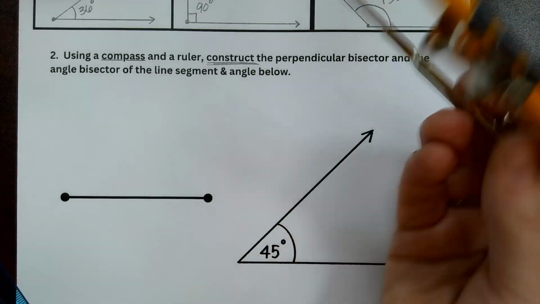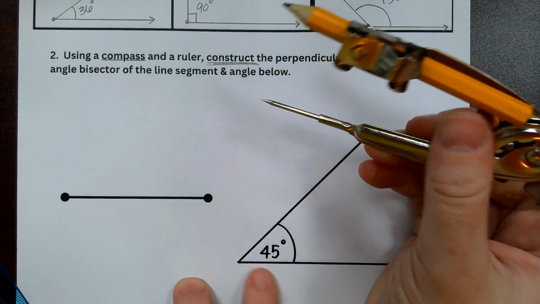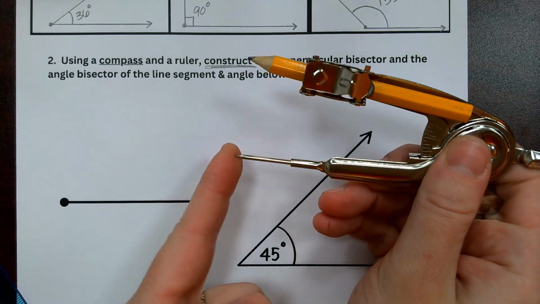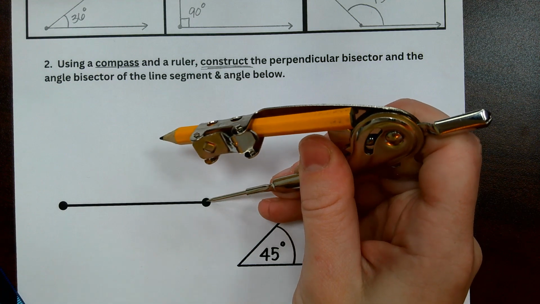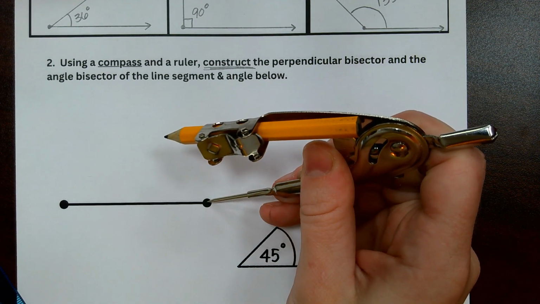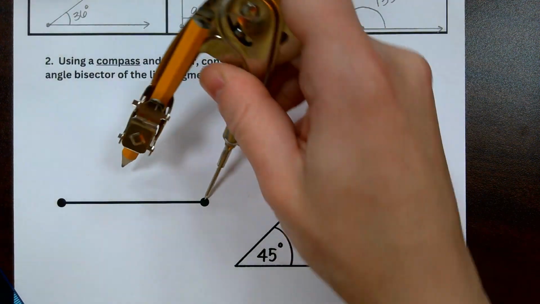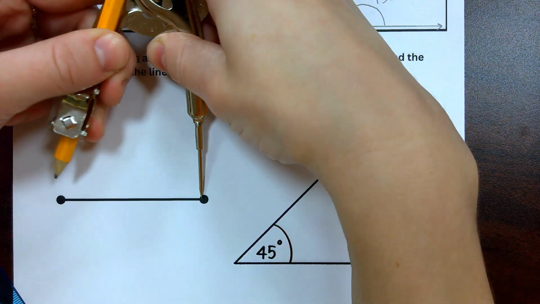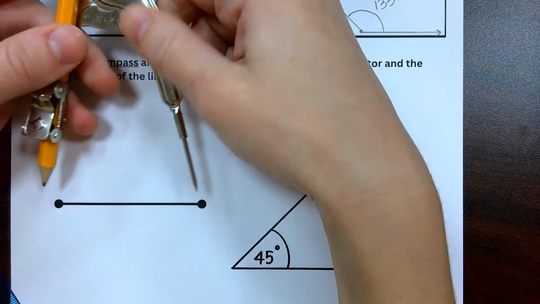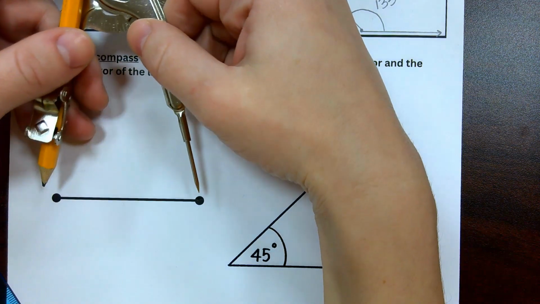And here's how. First thing we want to do is take the compass and put the point, it's very sharp, on one of the end points of our line segment. And we want to open our compass up. Yesterday I had you open it all the way to the length of the line segment.